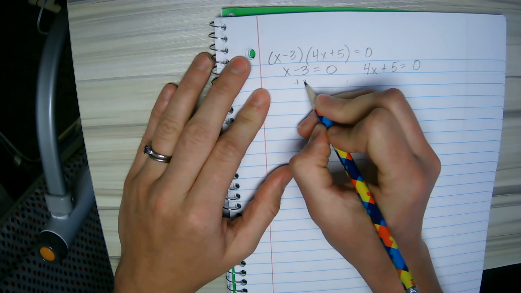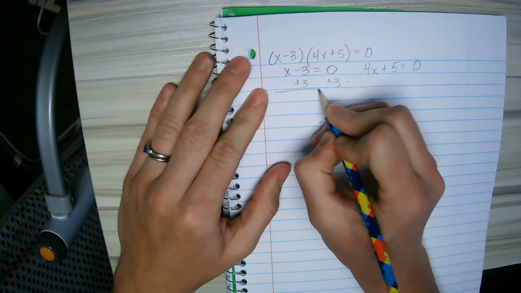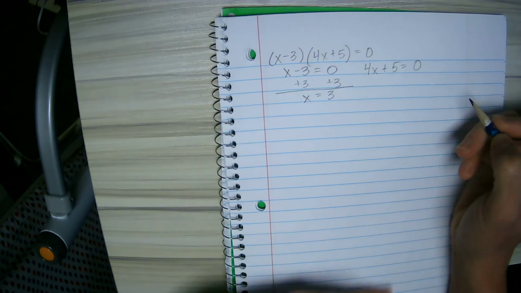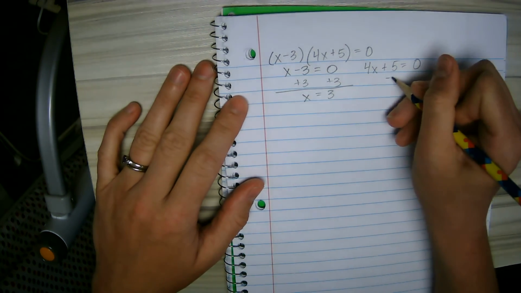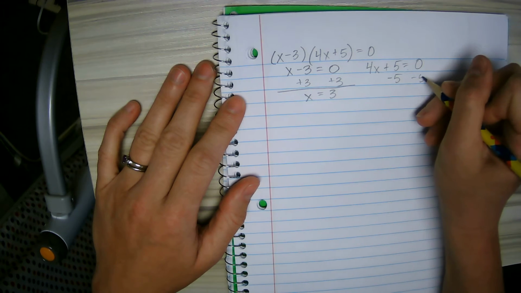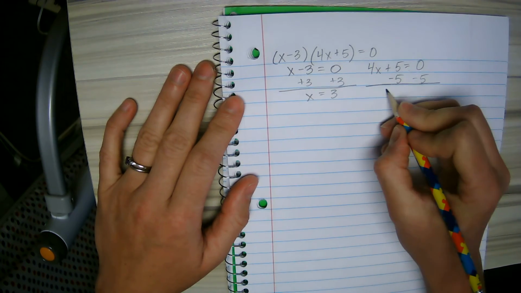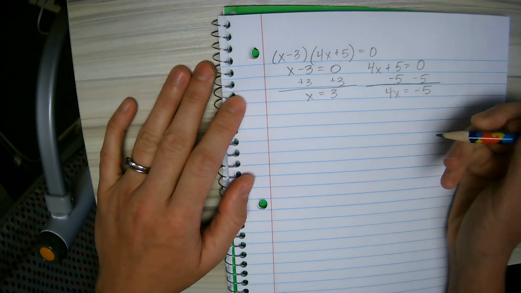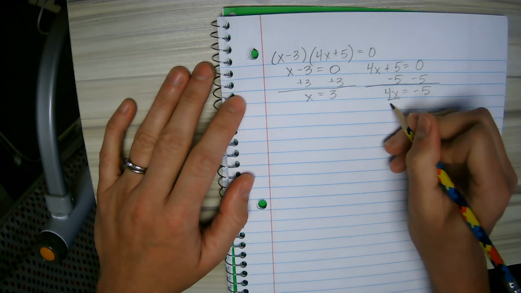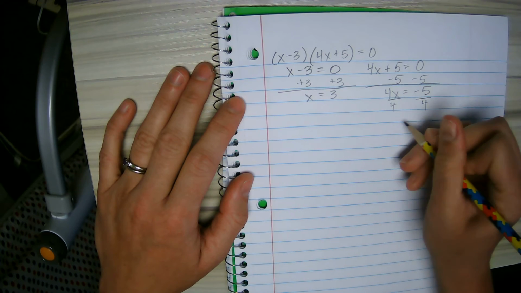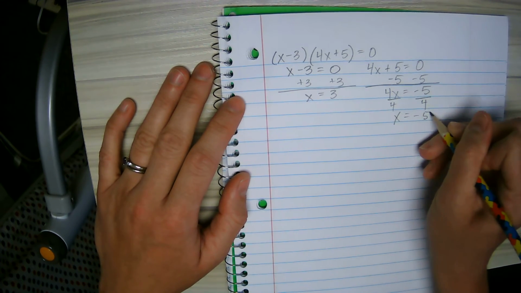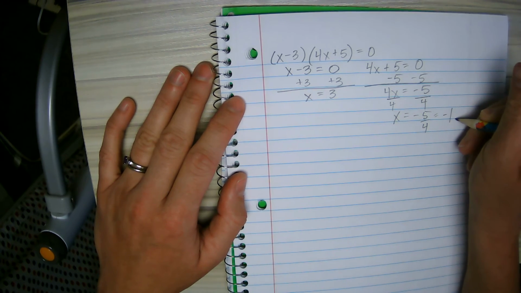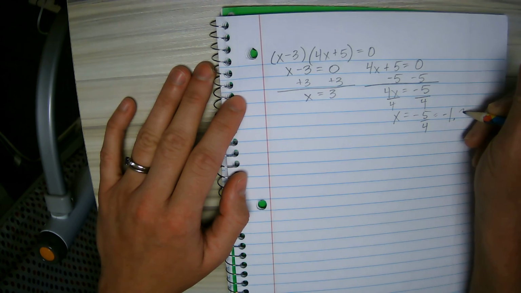So I would add 3 here. That part was easy. Subtract 5 here for x equals negative 5. Divide by 4. X equals negative 5/4. Or if you put that into a calculator, negative 1 and 1/4, right?